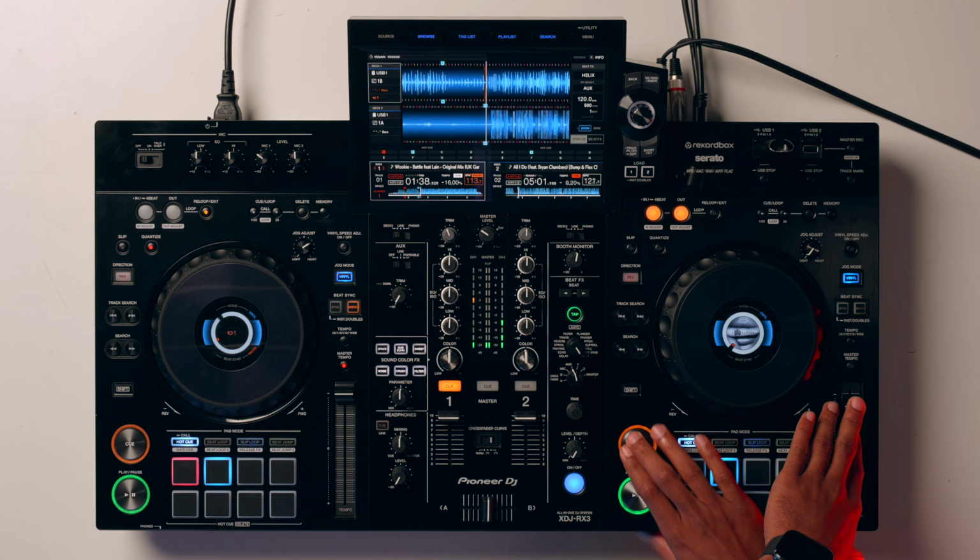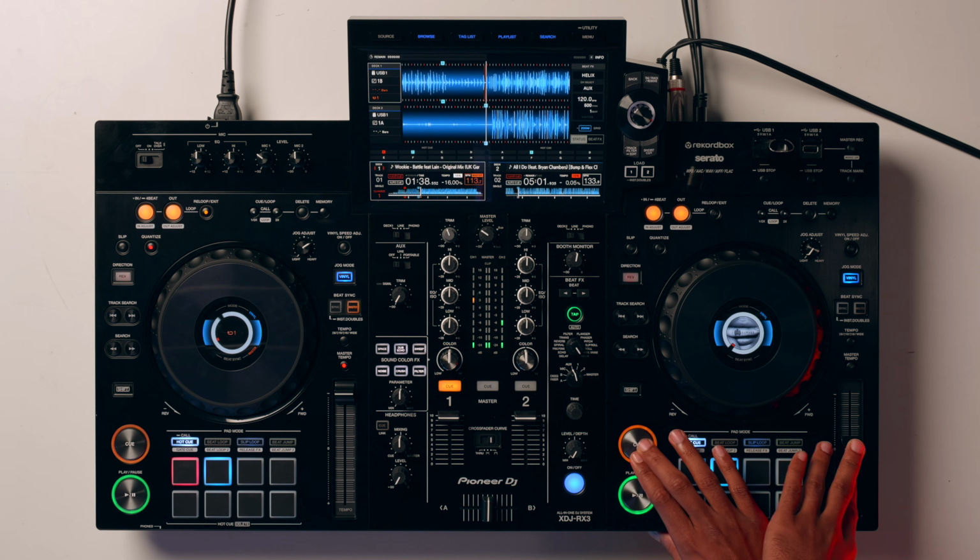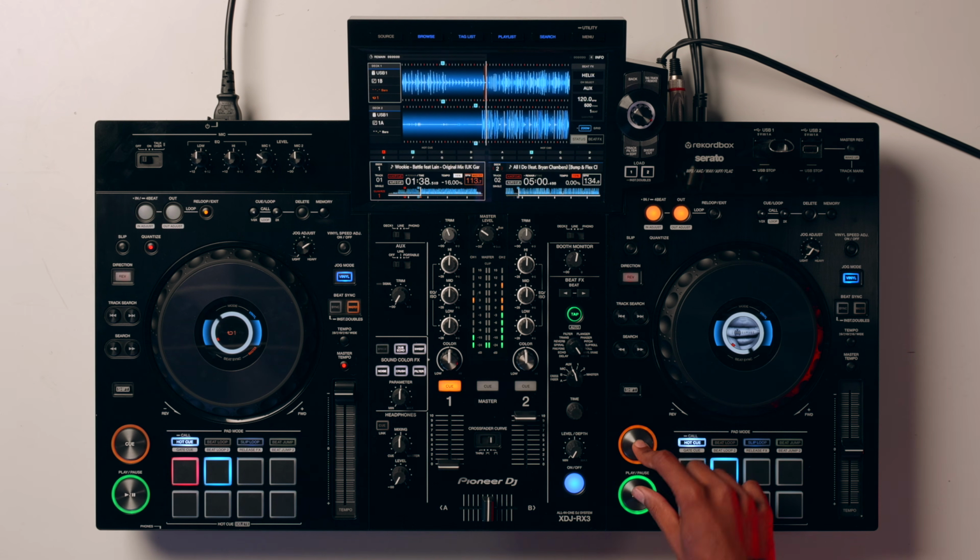And then the final part is bringing that tempo slowly down to the middle section before we drop in our track. Hit play and we are into the track.